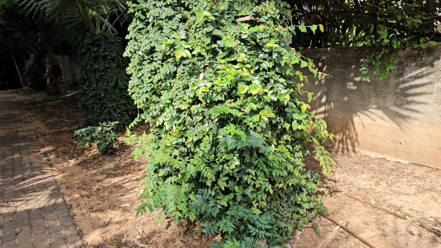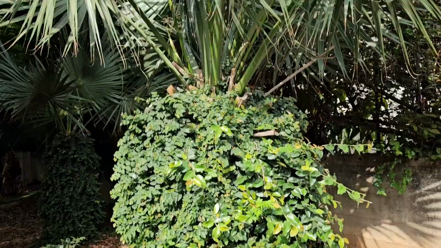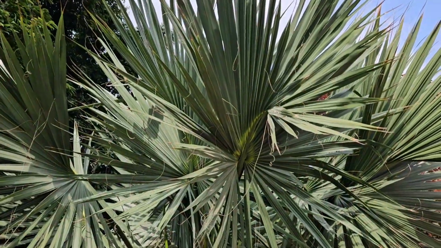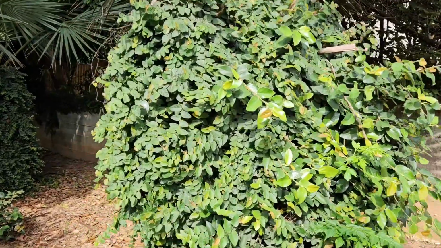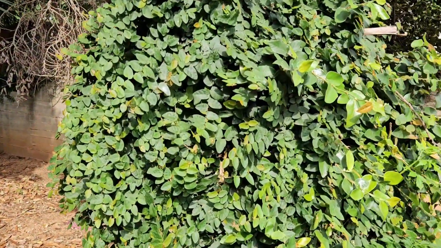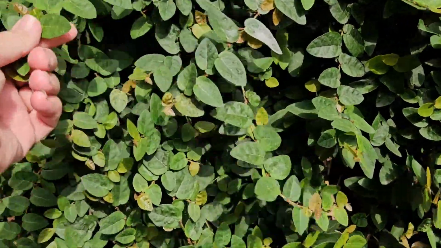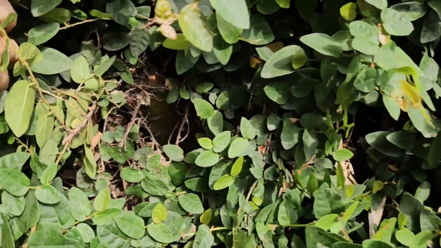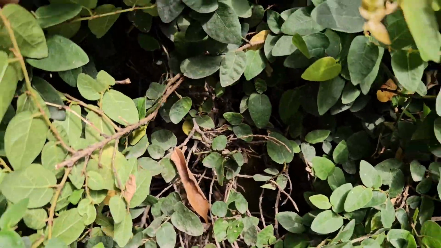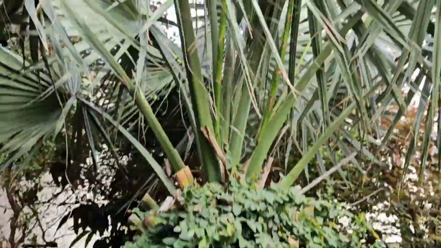I'm out here taking a walk, and what do I discover? You see, this is a palm tree. And then around the base of the palm tree, it's a bush of some sort. I don't know its name. I'm not very good at knowing plants' names. But it's growing up and around this palm tree.